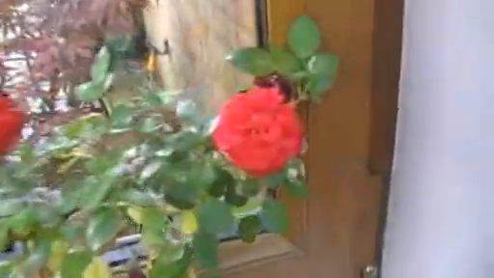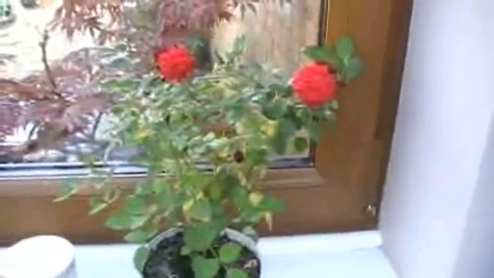And look at the rose. I grew this rose. How cool is that? It's called, I don't know, what should a rose be called?